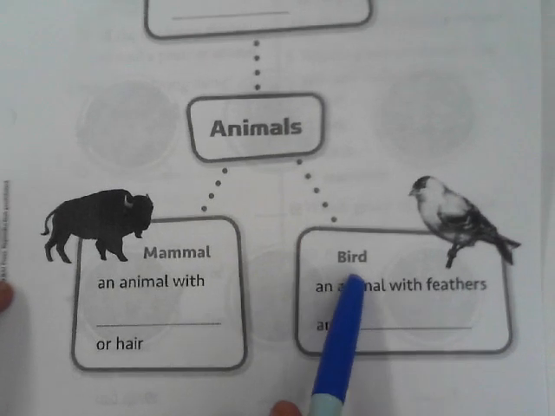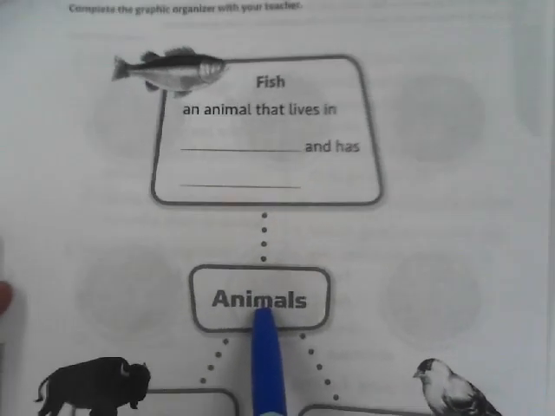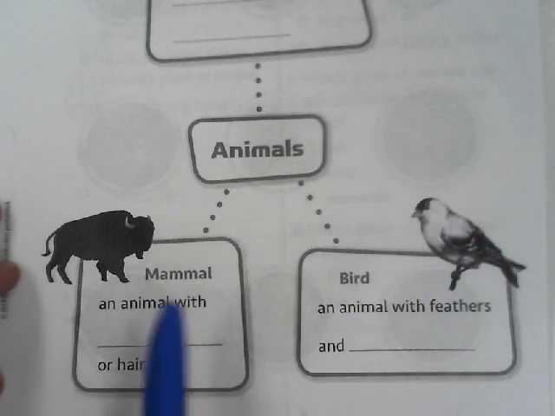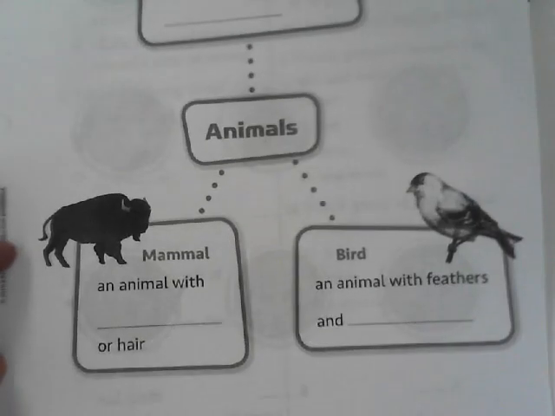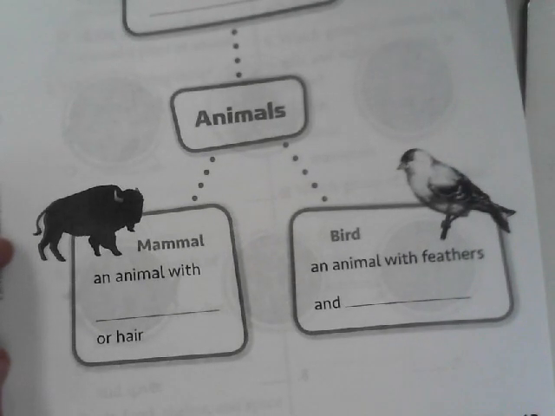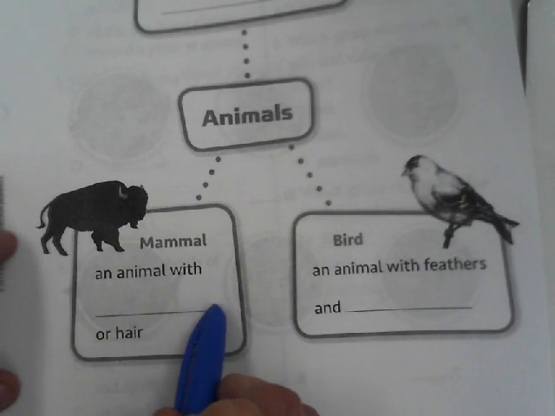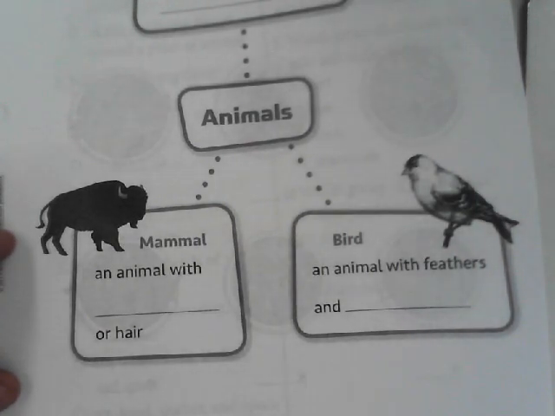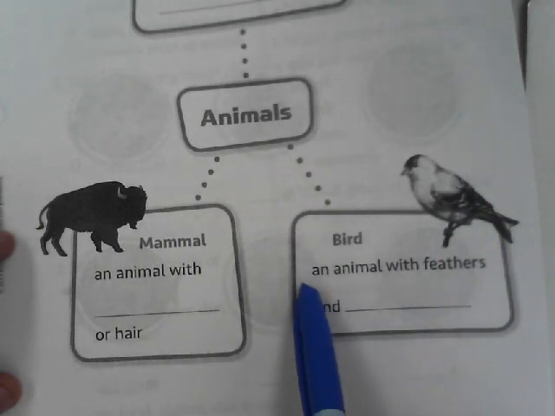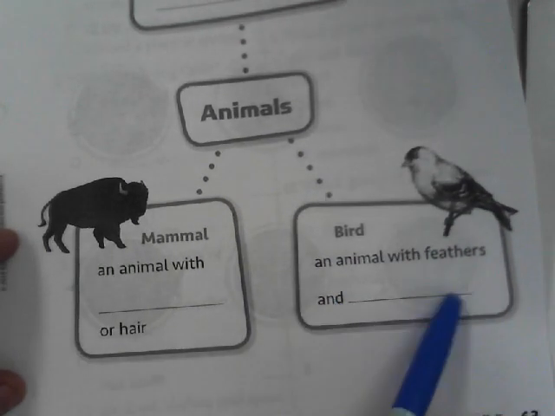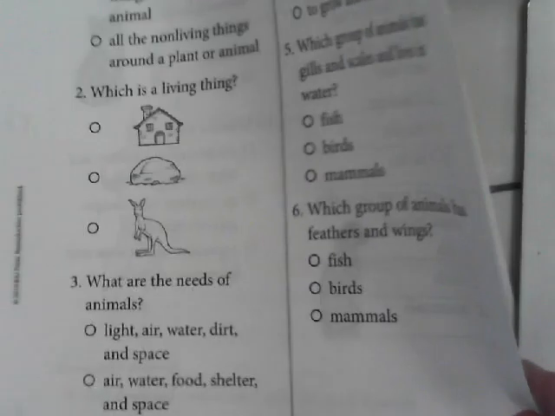And then we talked about our animals here. We have mammal and birds. So animals we talked about are in these categories, fish and mammals and birds. So in the mammal category, we said an animal with fur or hair. We put the word fur. Good job, fur. And here for bird, an animal with feathers and wings. Right.